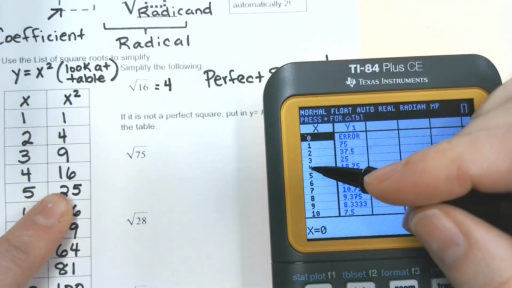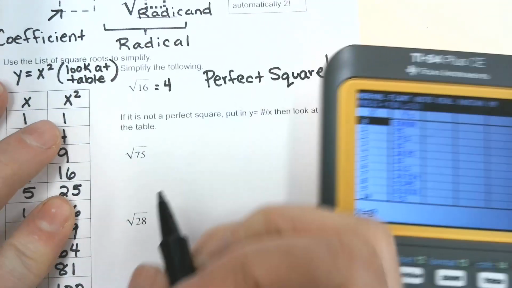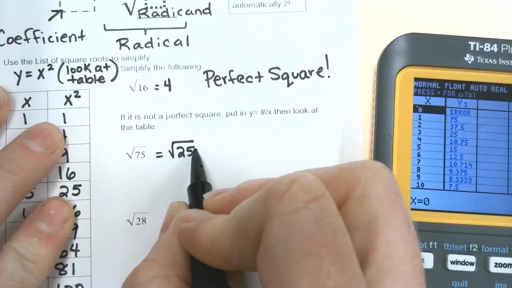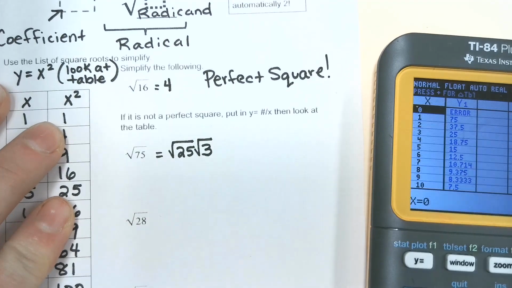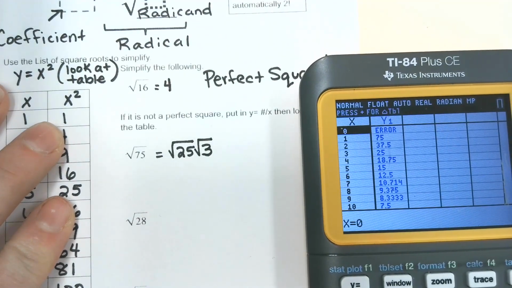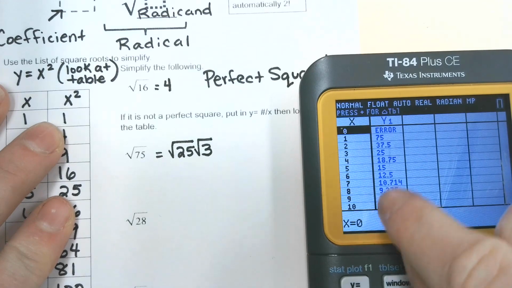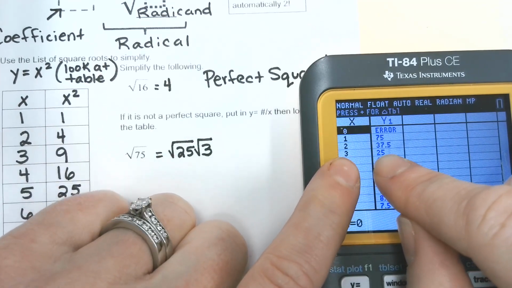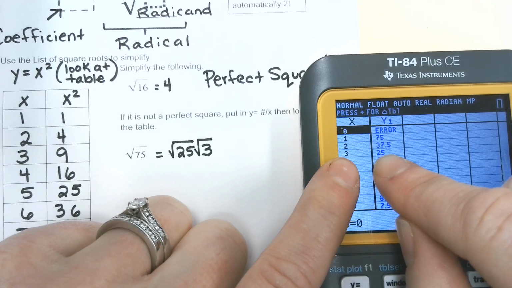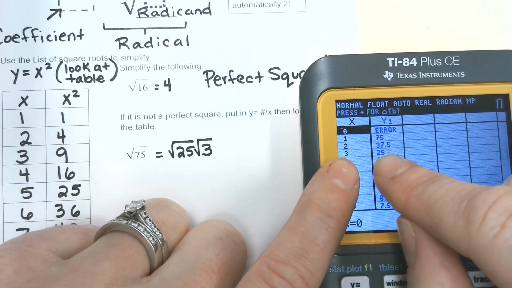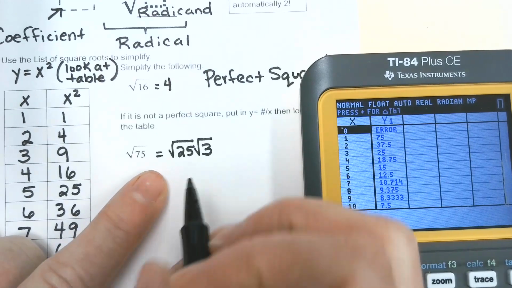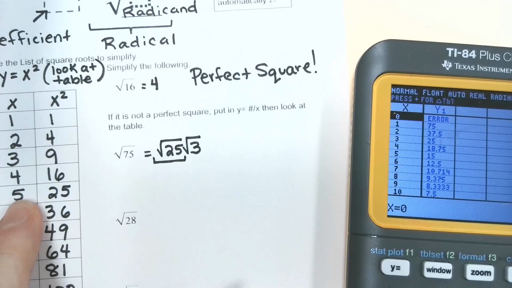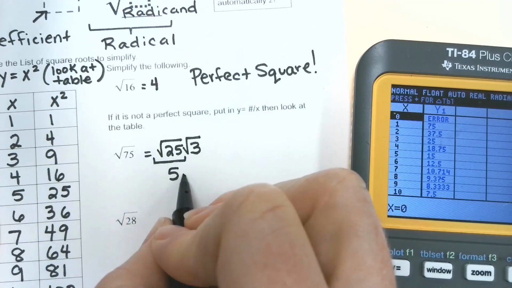So it's 25 times 3 is 75. So I'm going to rewrite this as the factors, but keep the radicals. So square root of 25 times square root of 3. And where I got the 3 was what matches with 25. And 25 times 3 is 75. Then I take the square root of the perfect square. What's the square root of 25? If you look at your list, it's 5. So now this is 5 square root of 3.